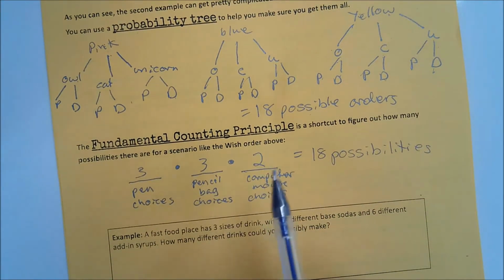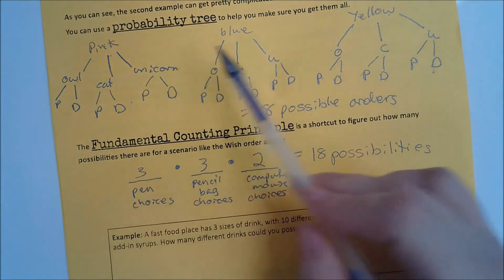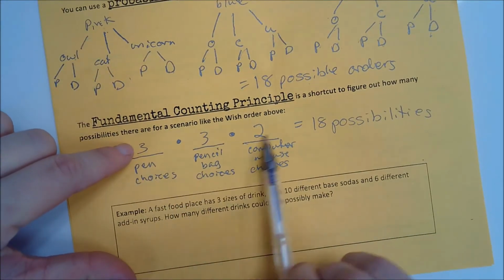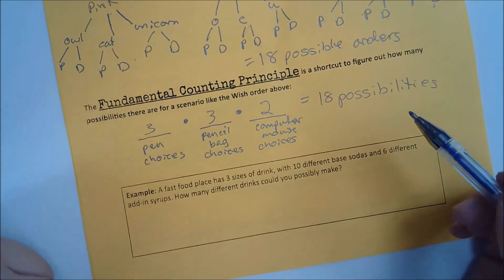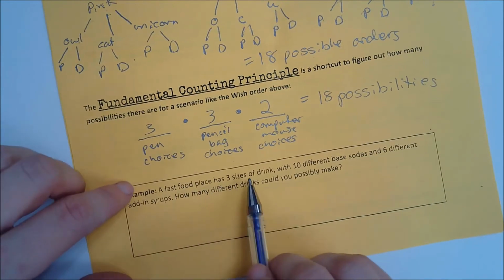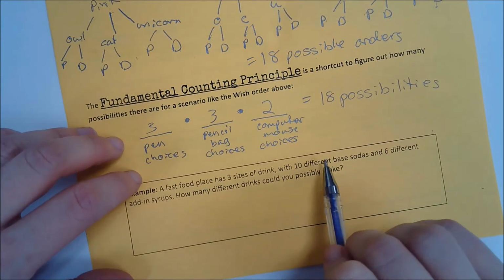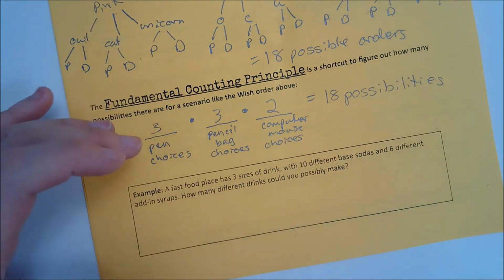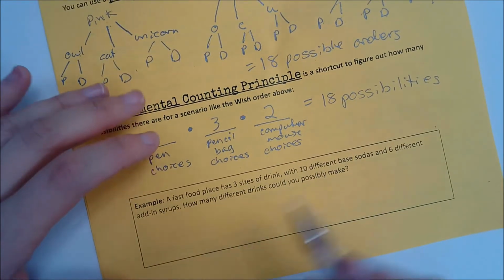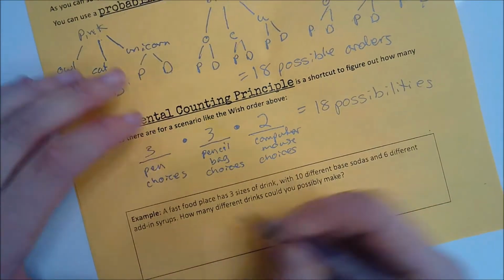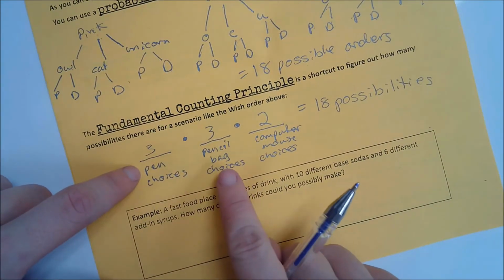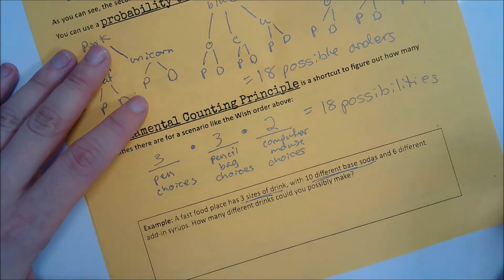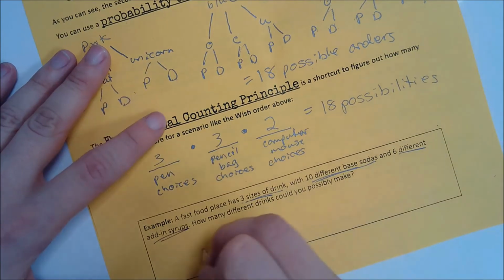And then we're going to do one more example of this. You could write out the whole tree. We're not going to do that. We're just going to figure out how many possible drinks you could make. So a fast food place has 3 sizes of drink with 10 different base sodas and 6 different add-in syrups. Kind of like Sonic, but not as awesome, because they don't have as many choices. Pretty sure Sonic has a lot more. Anyway, so just like here when we did pen choices, pencil bag, and computer mouse, we're going to do sizes of drink, the base sodas, and then the different syrups.